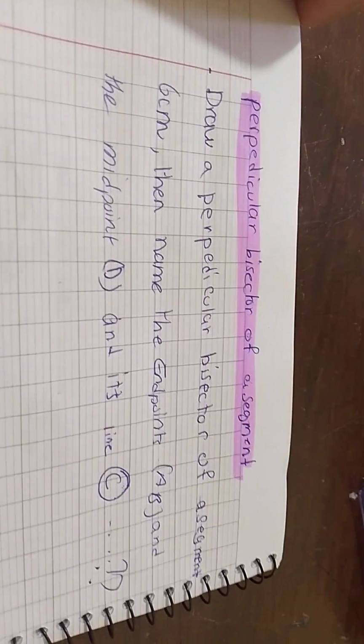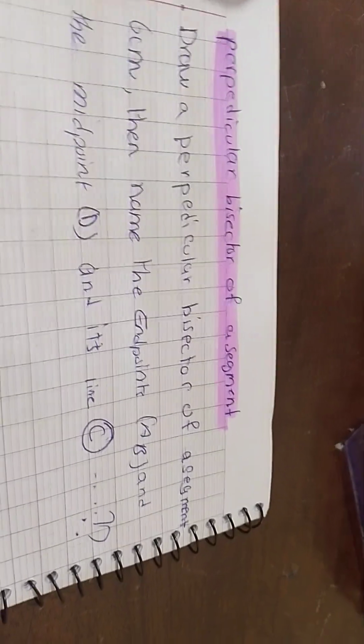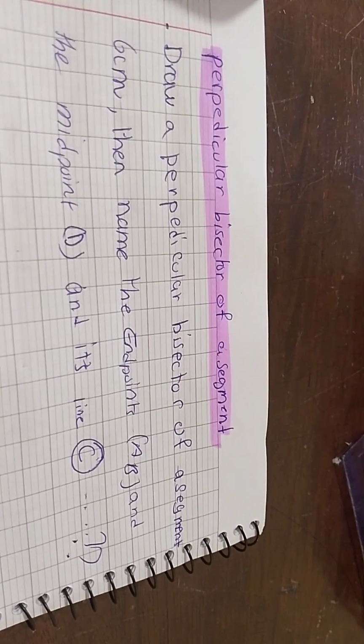Let's read the question and understand how we solve it. Draw a perpendicular bisector of a segment 6 centimeters. Then name the endpoints A and B and the midpoint D and its line C.